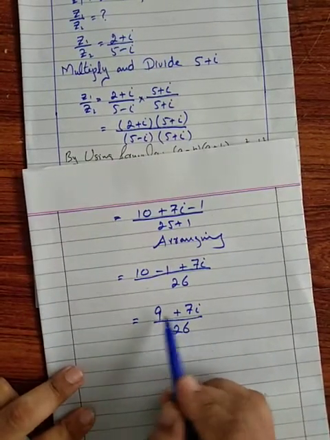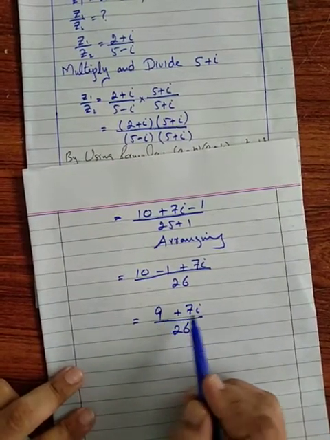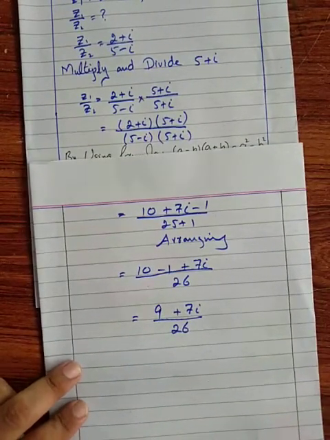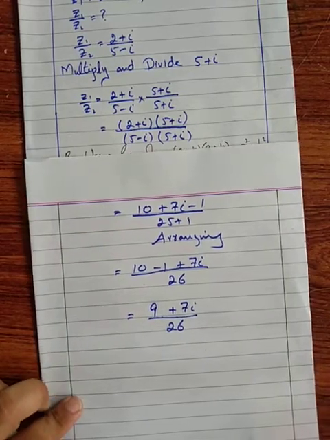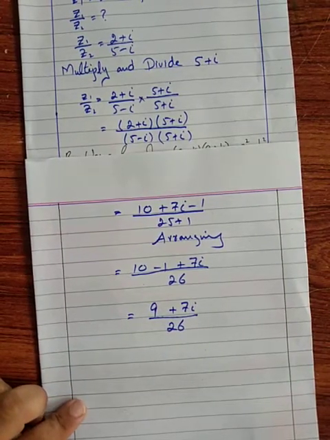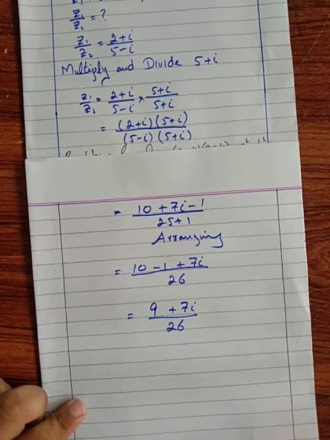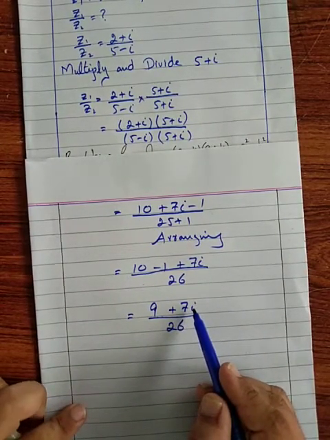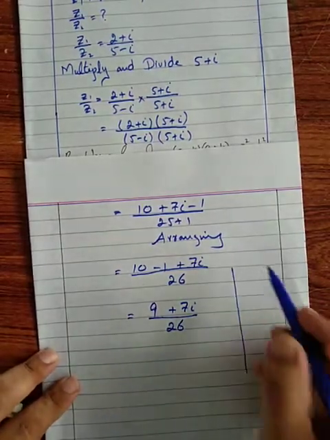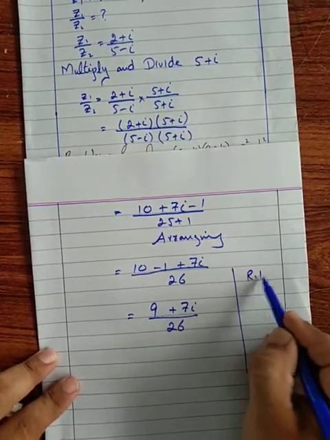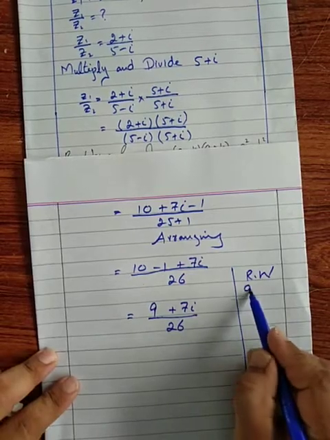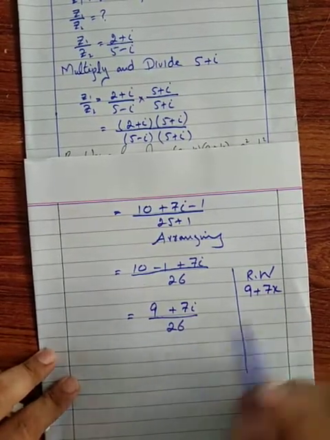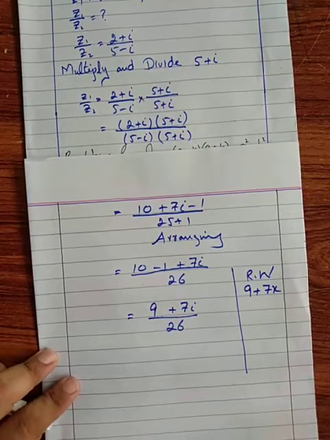And here we also see these two are different numbers. One is 9, one is 7 iota. So the addition of these two numbers is not possible, because 7 has a base iota. For example, I give an example in rough work. Suppose we have one as 9, one as 7x. Can we add 9 with 7x?